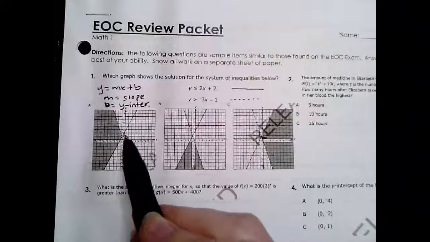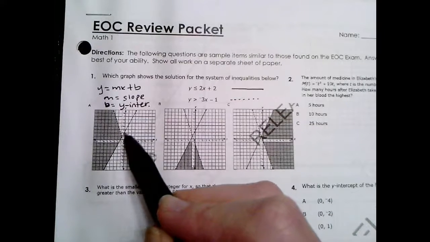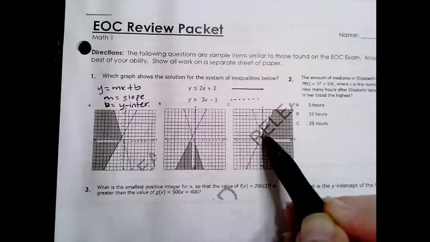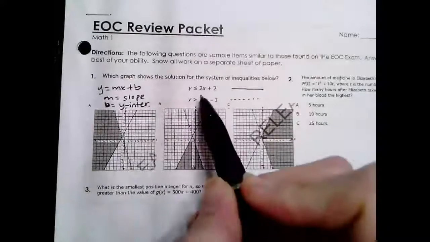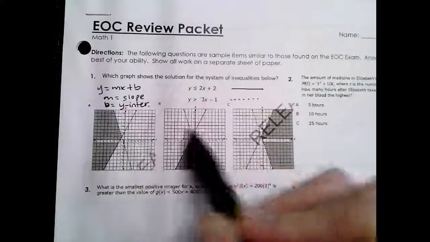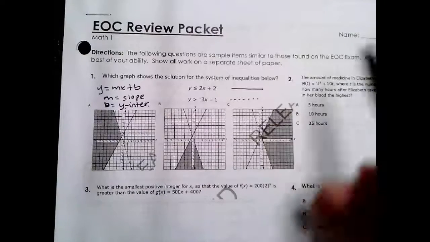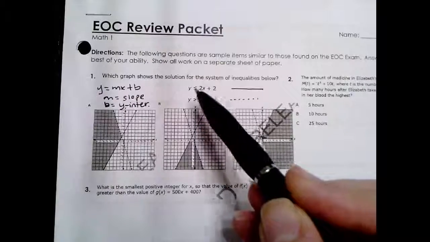So I'm going to look for a problem that has a slope of 2 and a y-intercept of (0, 2). And the line needs to be solid. So all of these have a (0, 2), and the line is solid, so I'm good there. My slope is a positive 2, which means I'm going up 2 over 1. All of them go up 2 over 1, so the first one is graphed correctly.